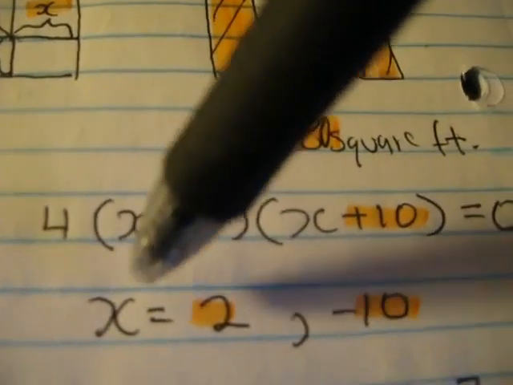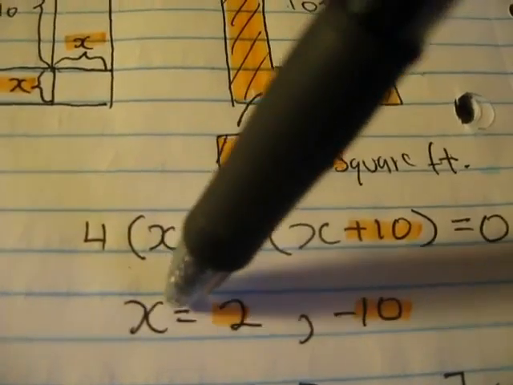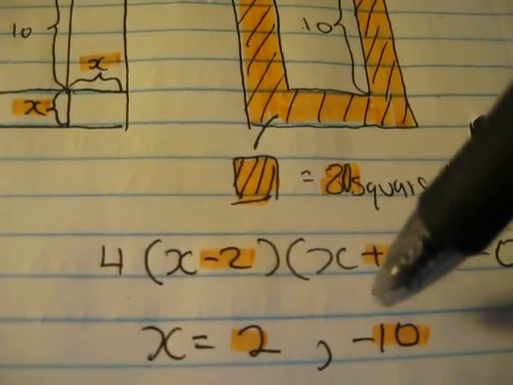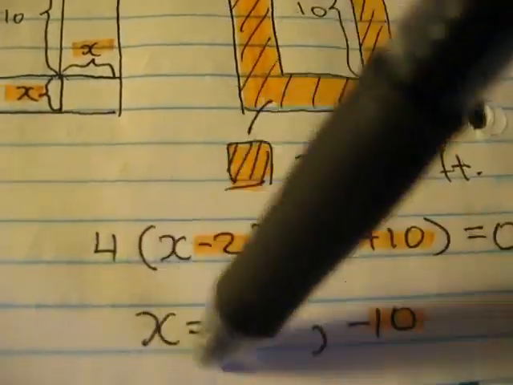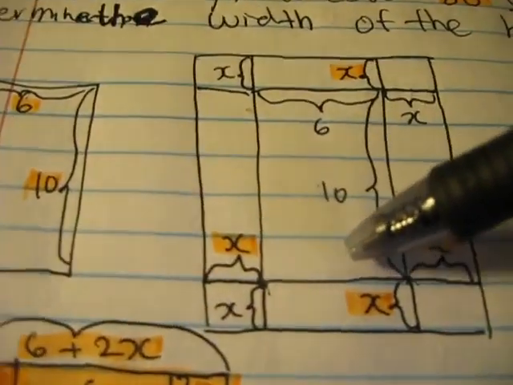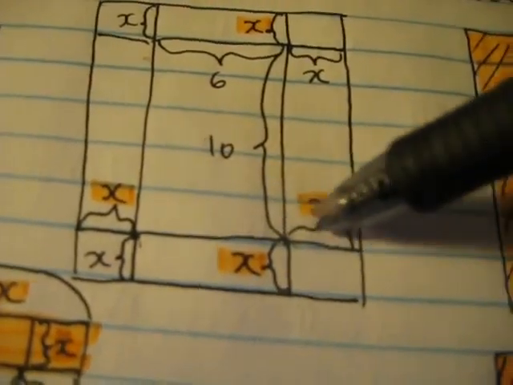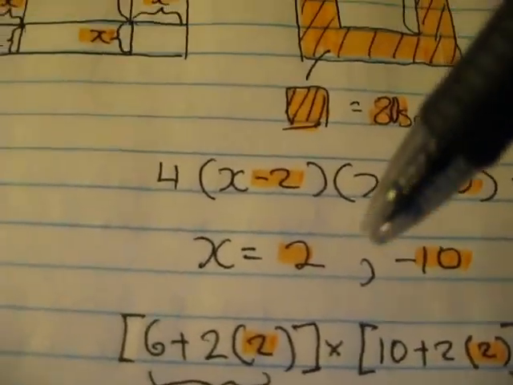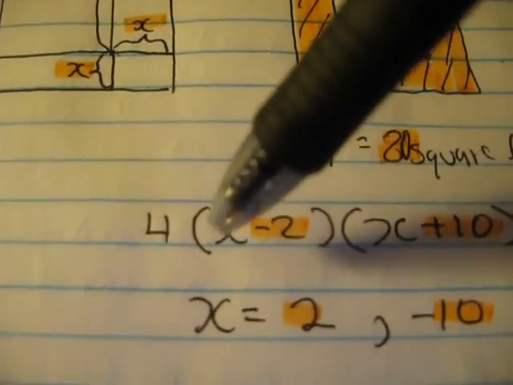So we can see that there are 2 answers, and there's only one right answer, and it will be the positive answer, because the width of the border cannot be negative. So we can conclude that the width should be positive 2.